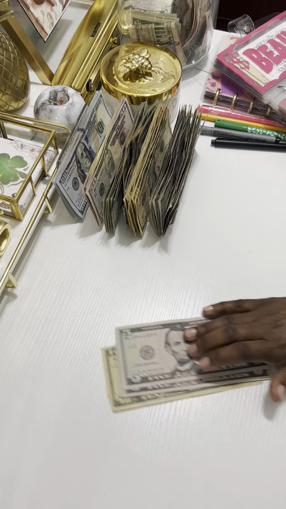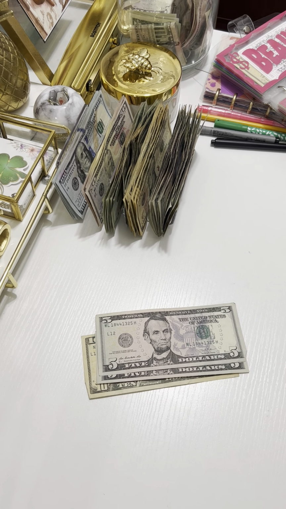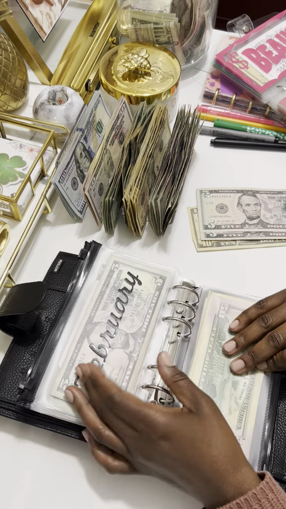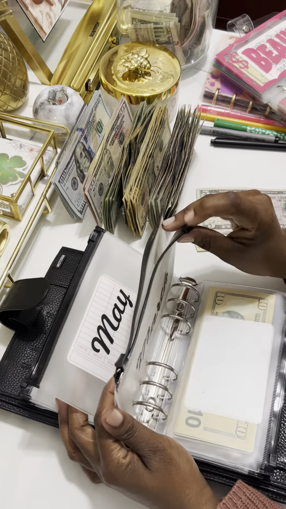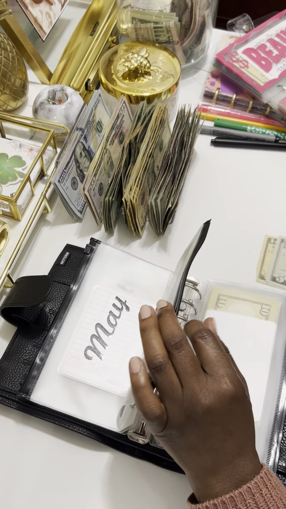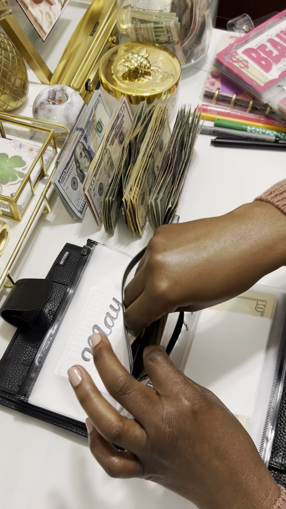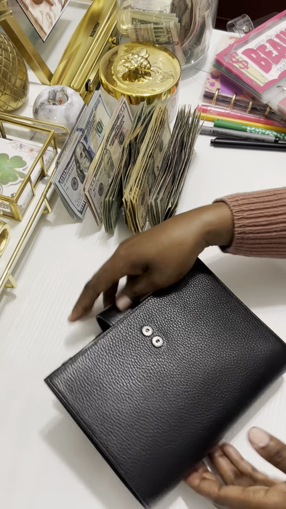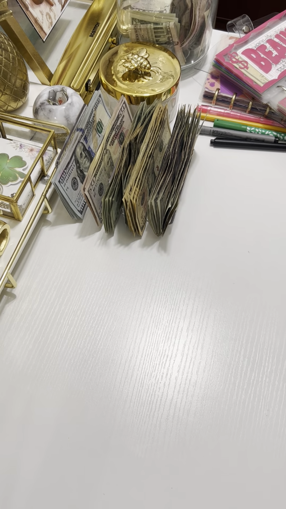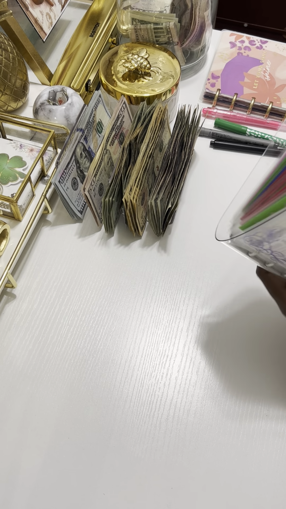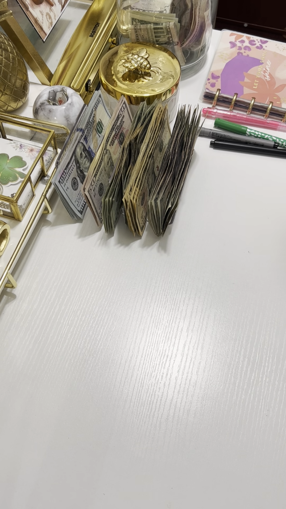All right, so we have $20 that's going to go into our rollover binder. So we're gonna go to the month of April, and we don't count, we just put it in. And then in December, we'll see where we're at. All right, so that's done, and that's gonna go in here. So we're gonna get started. I can close my variable binder, and I can put that over here. So let's get started today.